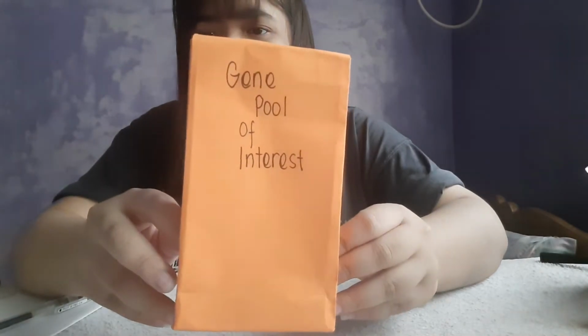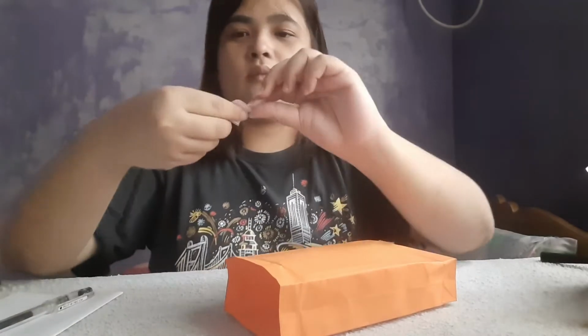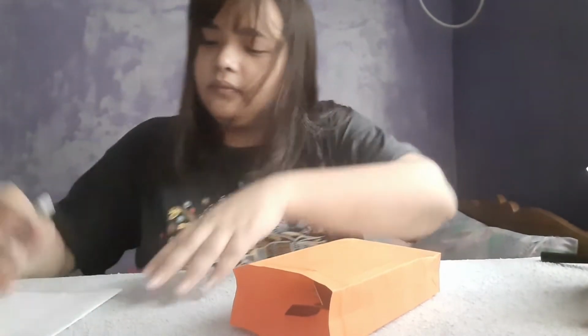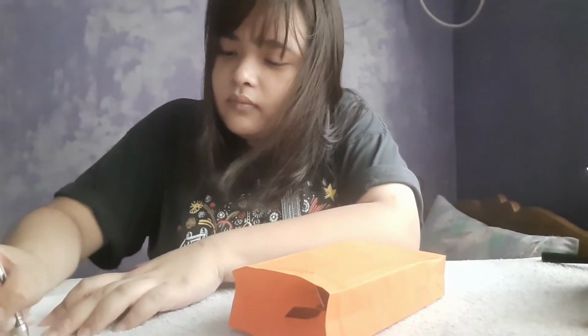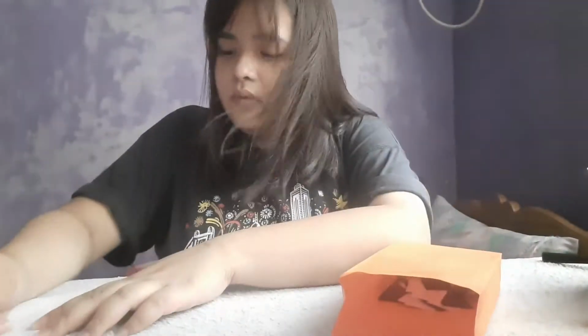Number 1. One of the bags became the gene pool of interest, while the other became the reserve bag. Number 2. We pulled out one individual or two papers like in the previous activity, then recorded its genotype, remembering not to put it back in the bag just yet. Number 3. We repeated for a total of 5 times, which equated to 1 generation. Number 4. Afterwards, we computed the allele frequencies for this generation.